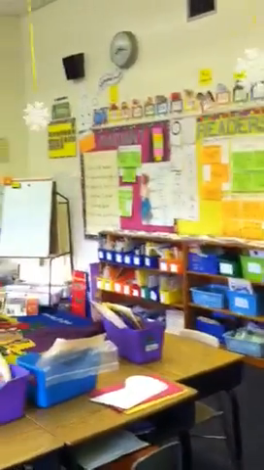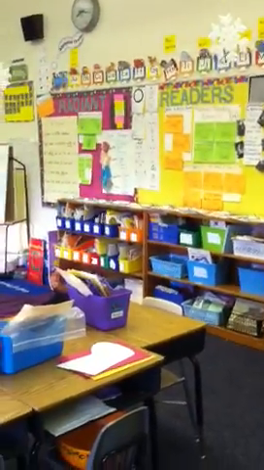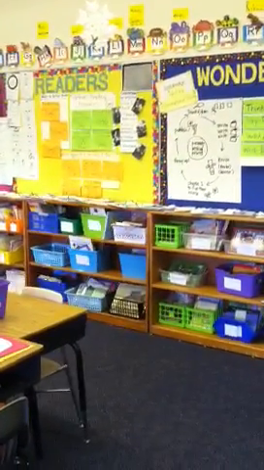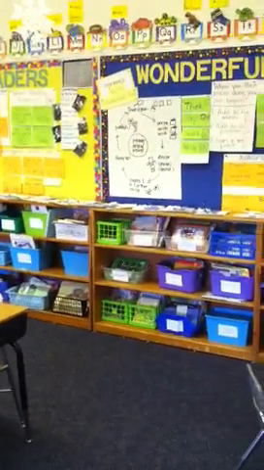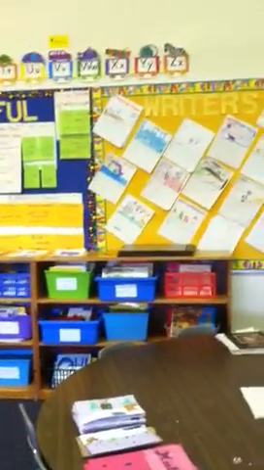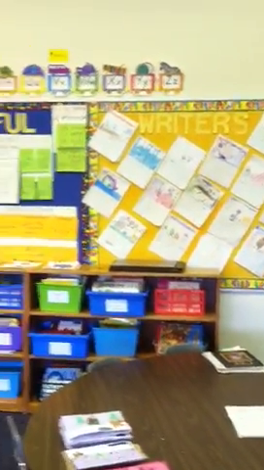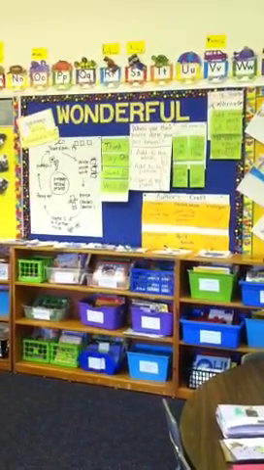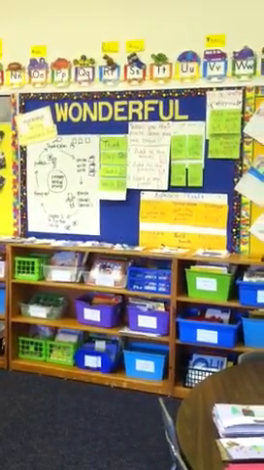Then along this side of the classroom, I have bulletin boards and bookshelves. So going down this side, my books in the front are organized by level, and then the next 3 bookshelves are organized by topic or author or genre. And then above that, the bulletin boards, I have 2 writing bulletin boards with my posters. And right now, we're learning about writing informational books.